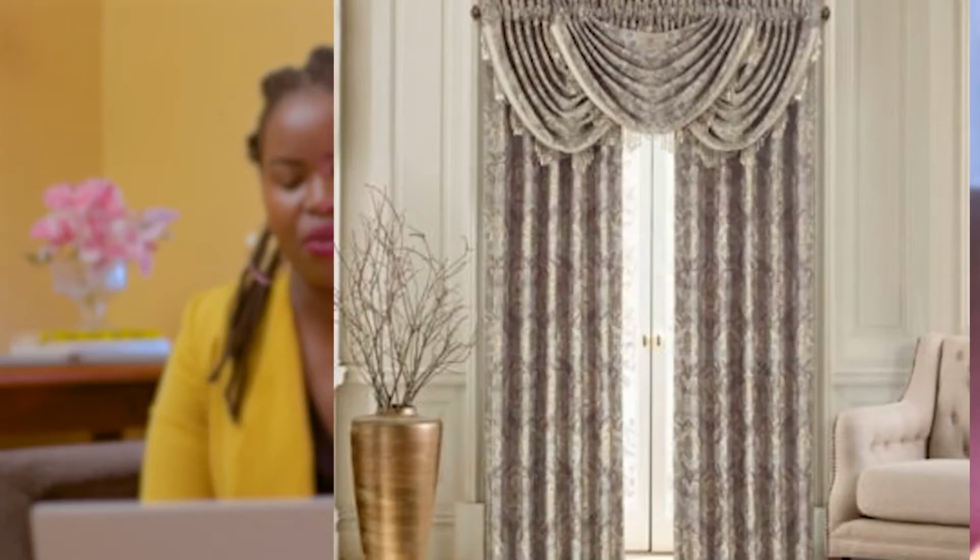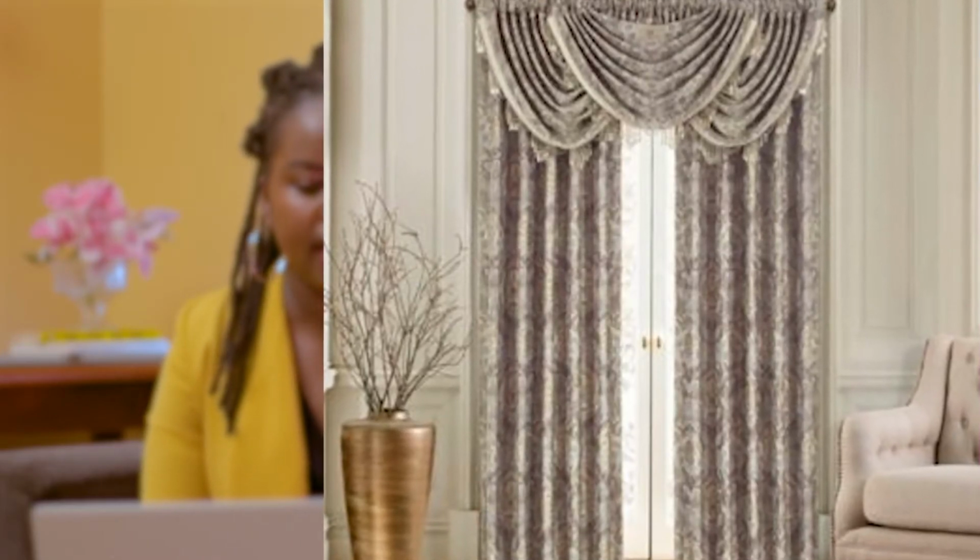Window coverings. We are talking about the curtains in these kind of interior spaces. They are normally classic, they are heavy, they are good quality fabrics, and valances and cornices are also common features.